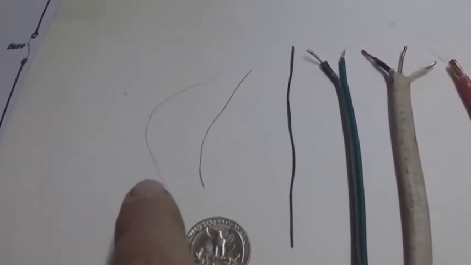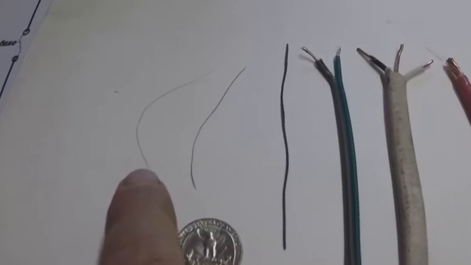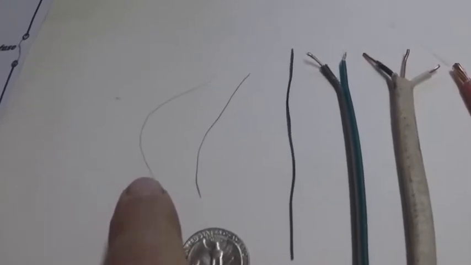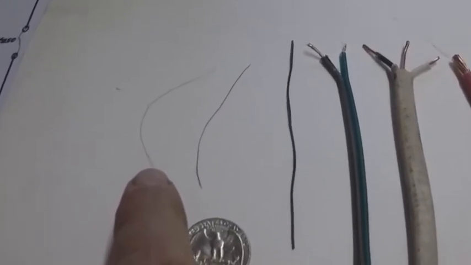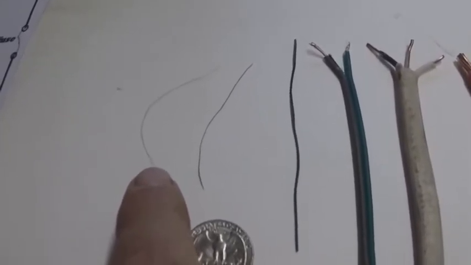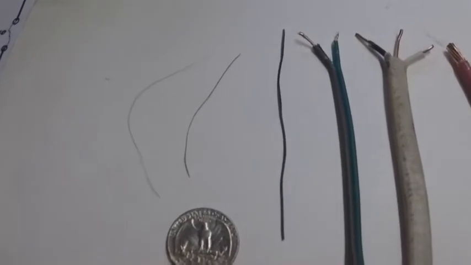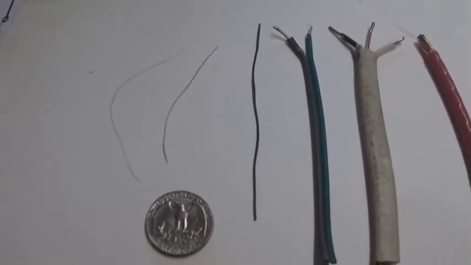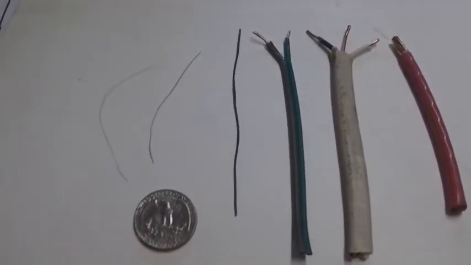And this one, which is about the size of a hair, is something that you might find inside of a light bulb or inside of some fuses. Okay, you can compare that to the size of a quarter here.